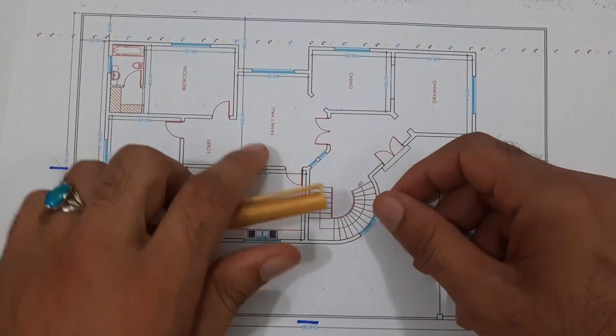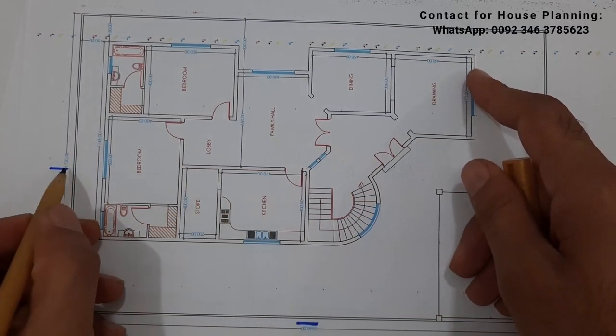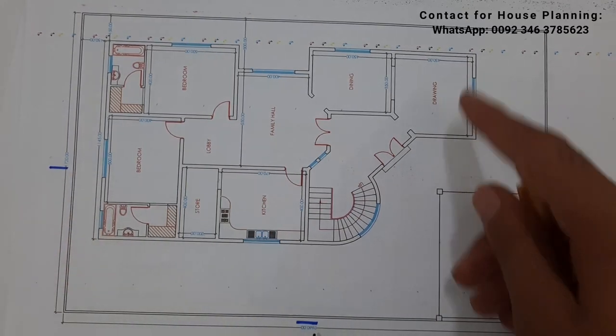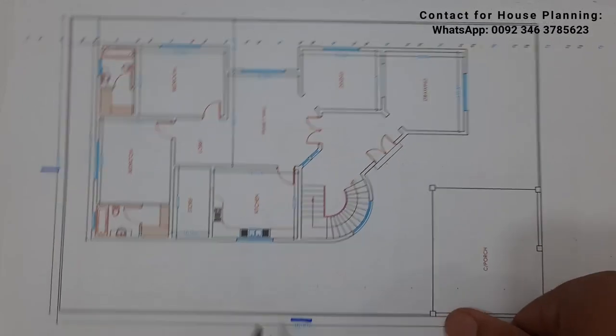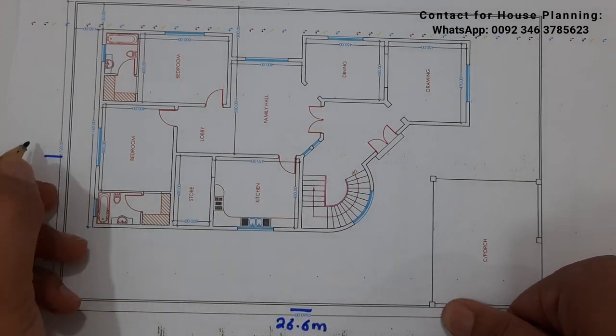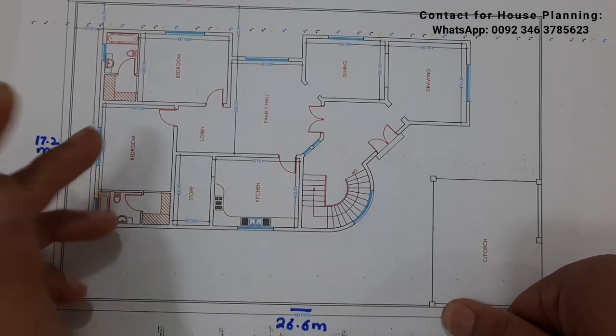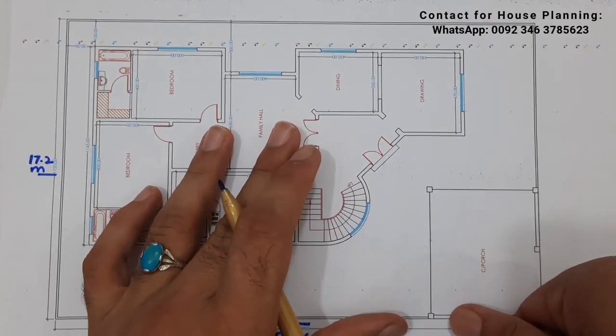Today in this short video lecture, I will guide you for a house plan in the dimensions of 26.6 meter by 17.2 meter. Length is 26.6 meter. Width is 17.2 meter. I designed this house plan for one of my clients.